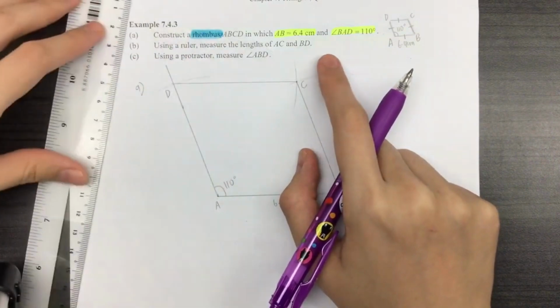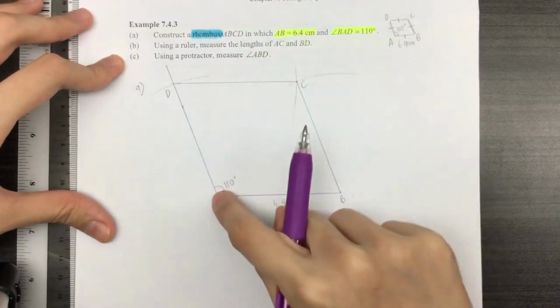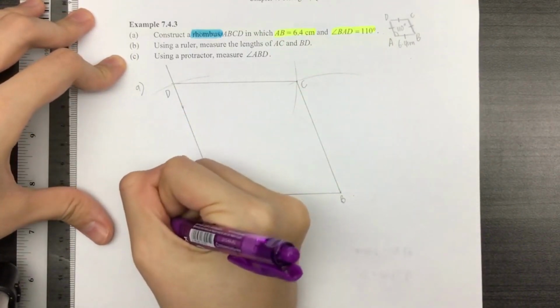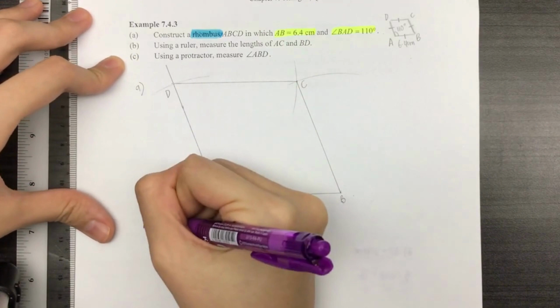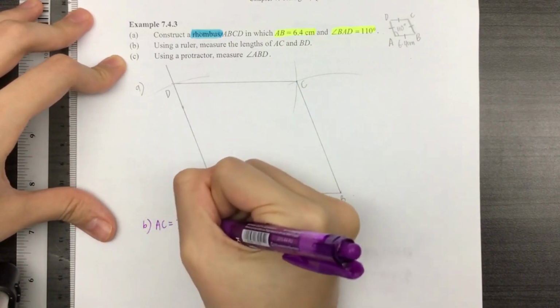So for length AC, it is 7.3. For part B, I'll write down AC equals 7.3 cm.